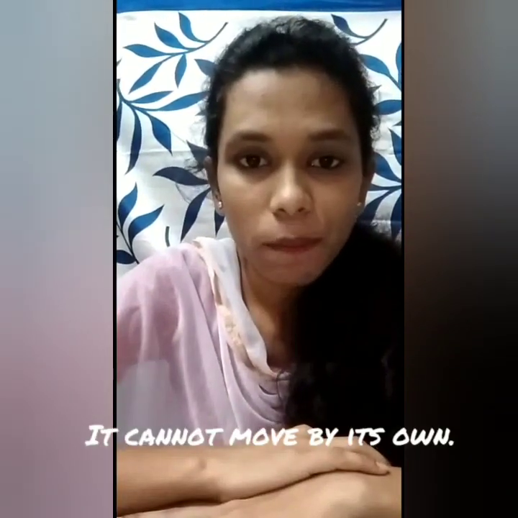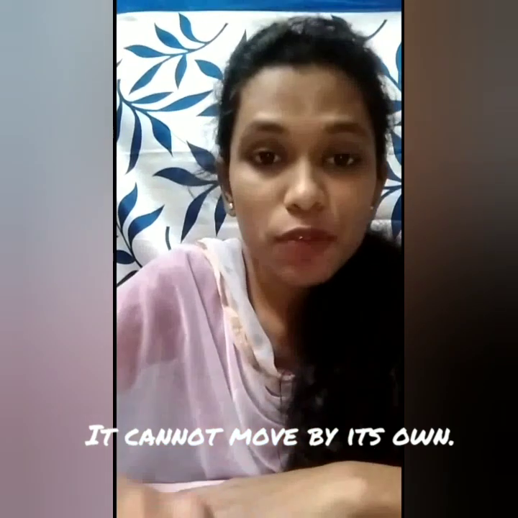For example, this pencil, if we keep the pencil on the table, it cannot move by its own. We have to move the pencil, then it will move, otherwise it cannot move. Car, train, bus, these things can move by the human beings, by the people. When it is driven by any people, it will move, otherwise it will not move. So car, train, bus are also non-living things.